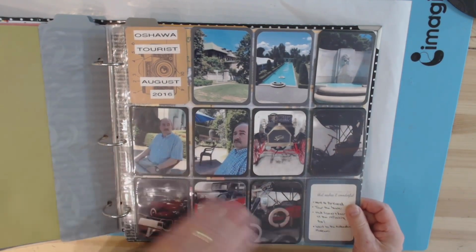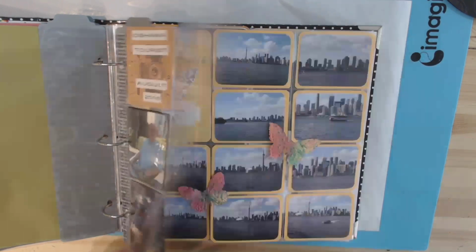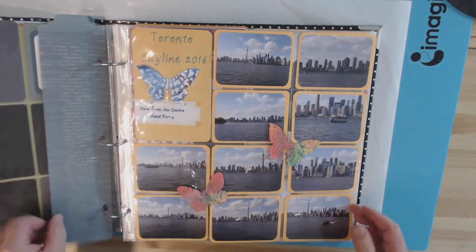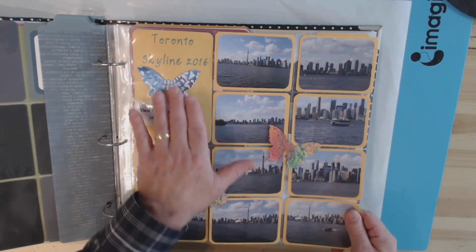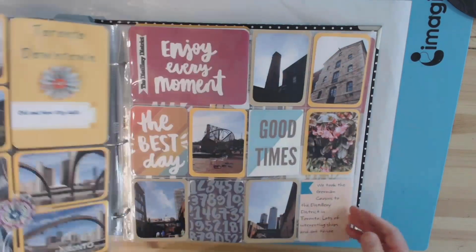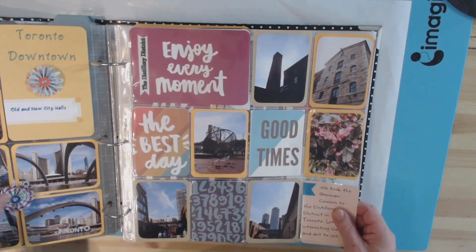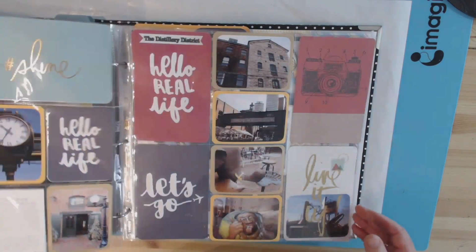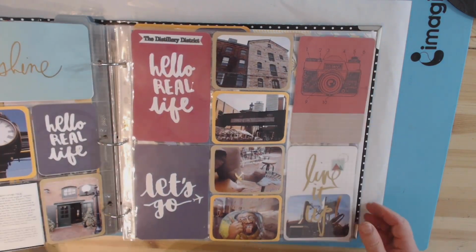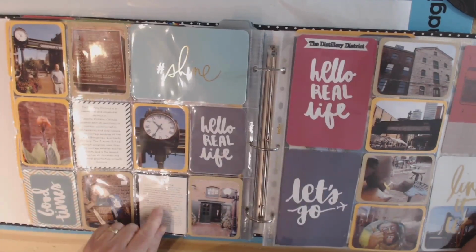You could just shove your pictures in here. You could find a couple of little cards that you'd use as a title, and away you went. Now, I did put embellishments on my pages, as you can see throughout some of this. And the other thing, if you take a look on this particular page, there is some journaling as well.